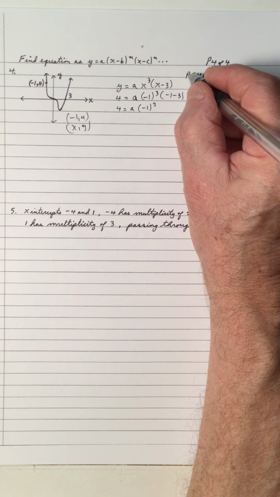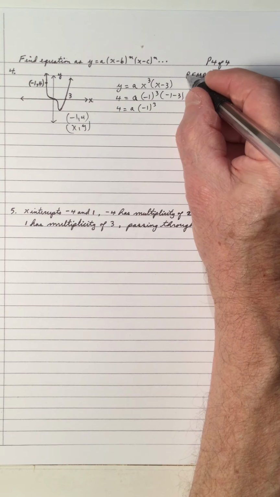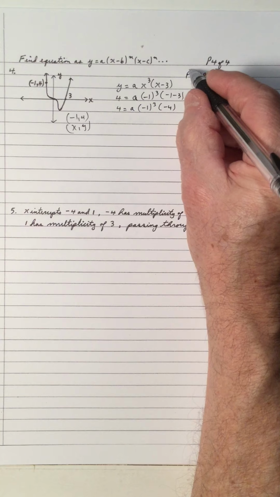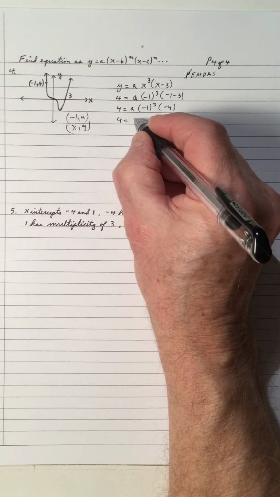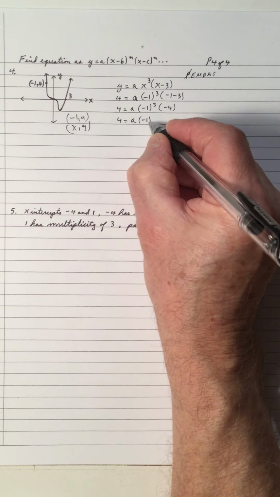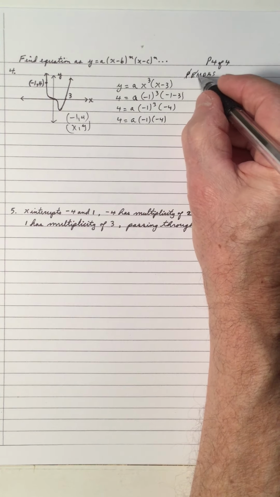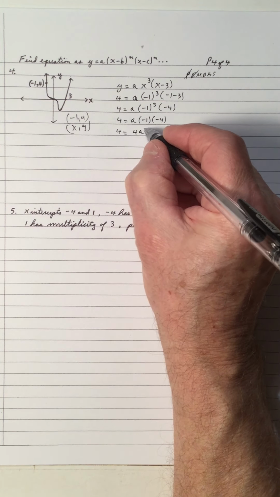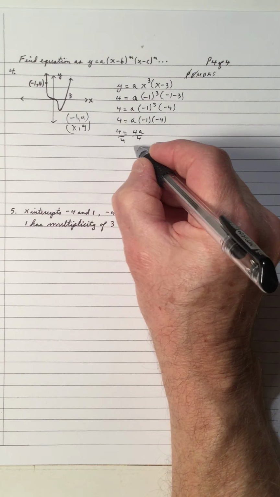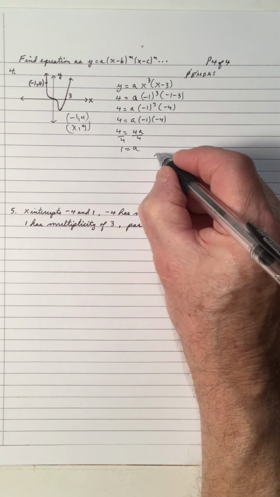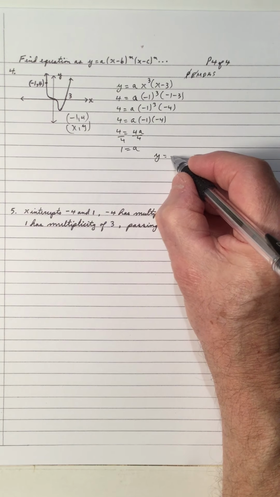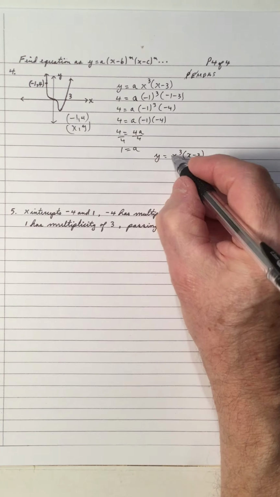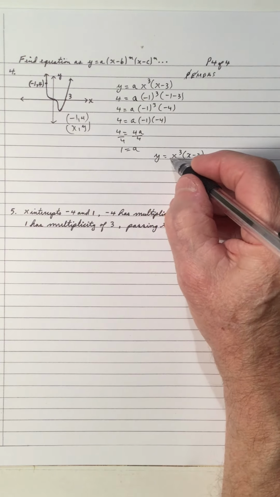We have to do the inside of the brackets first, or we could say BEDMAS. And the inside of this one is the negative 4. Now we got that done, we do the exponents next. So negative 1 cubed is negative 1. Done. We do multiplication division. So that's 4a. So divide by 4. So a is 1. So y equals, we put 1 in the place of a, understood. x cubed, x minus 3. Again, 1 is understood to be here. I put 1 in, but we don't need to write it there.